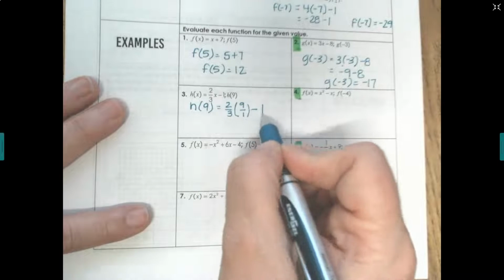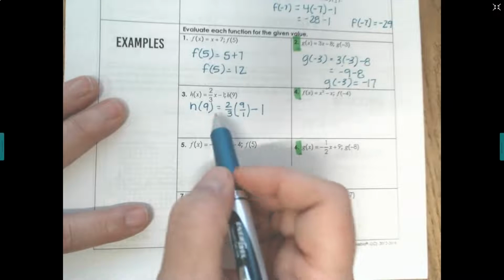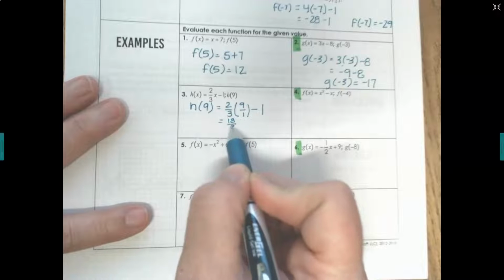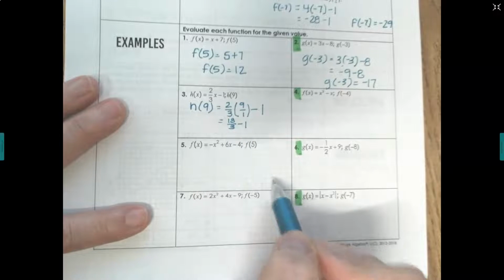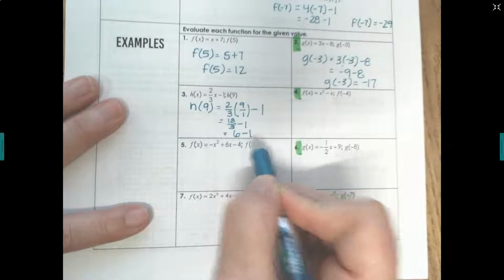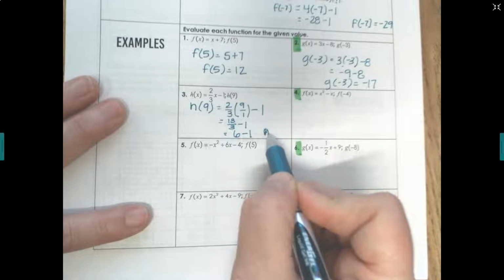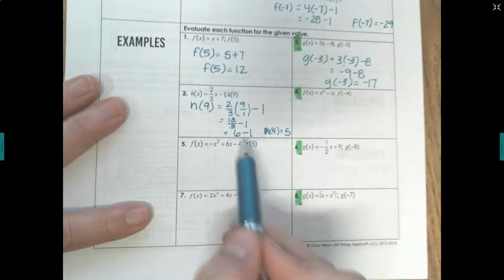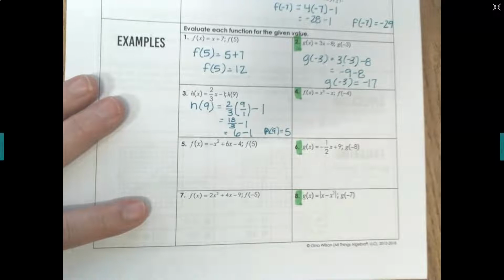And then minus 1 from that. So we want to multiply straight across, so we get 18 divided by 3 minus 1. Well, 18 divided by 3 is 6 minus 1, so h of 9 equals 5, because 6 minus 1 is 5.